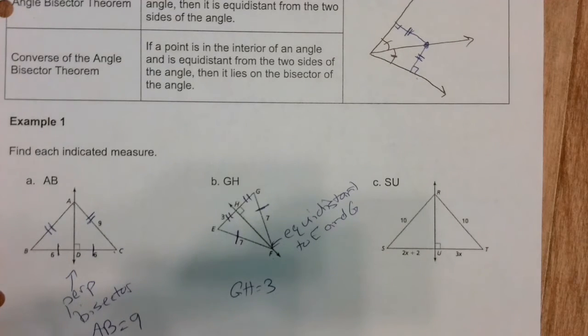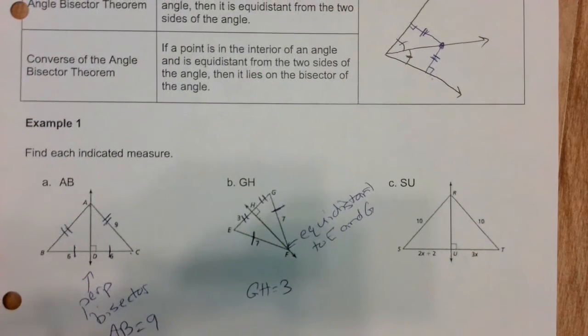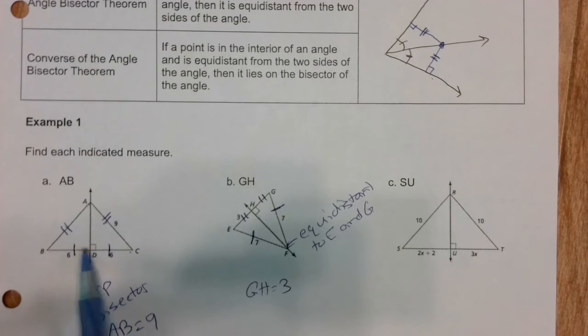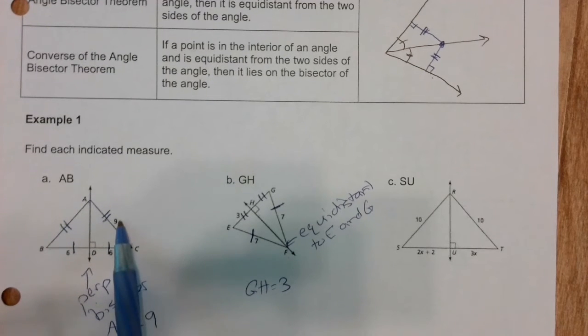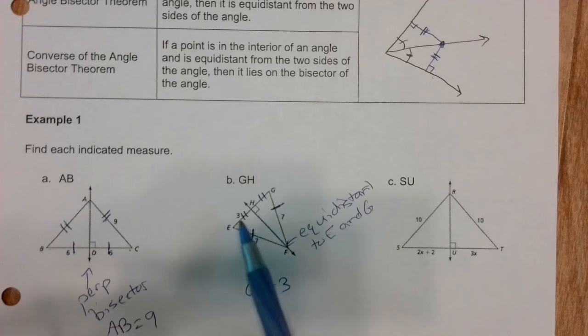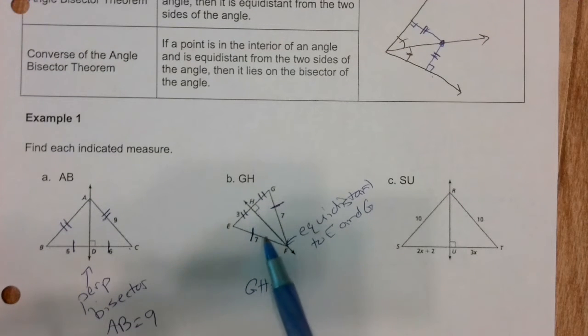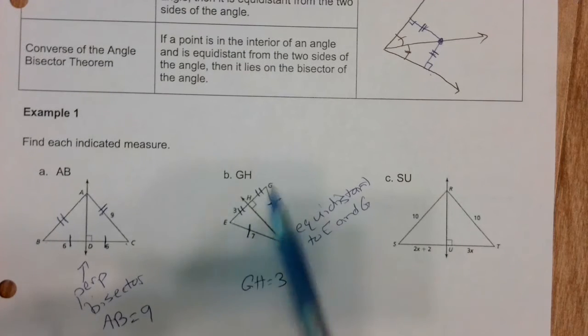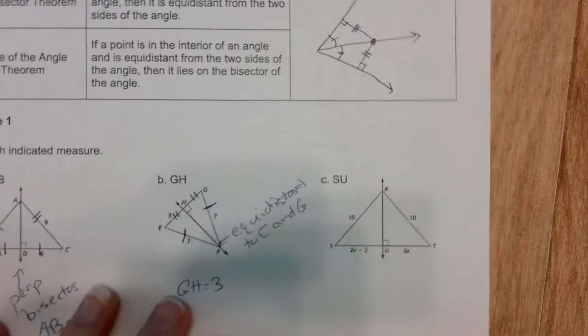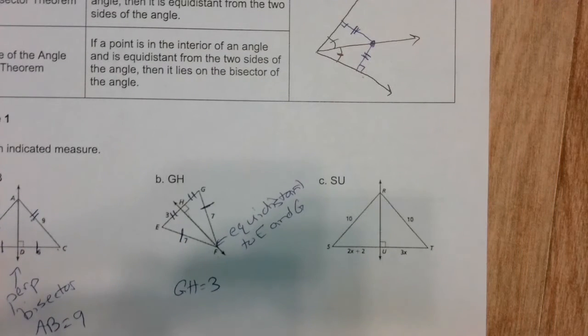Now I understand, example A and example B, a lot of students just look at it and they're like, yeah, the answer is 9, yeah, the answer is 3. And they don't necessarily know the thought process to get there. So it's important to me that you go through the thought process. This is a perpendicular bisector, which means those are equal. This does not say perpendicular bisector, but it has to be perpendicular bisector because F is equidistant to E and G.